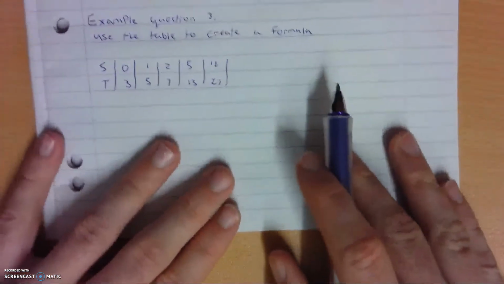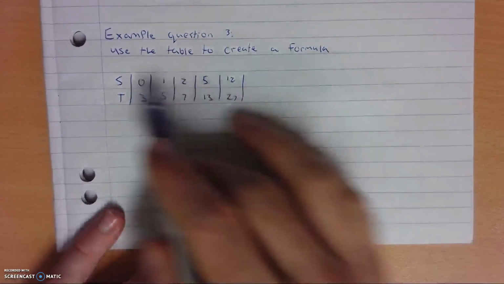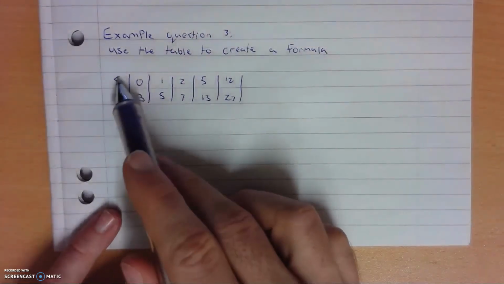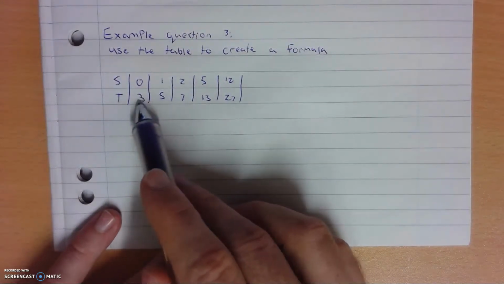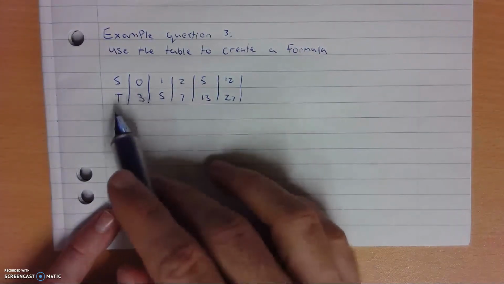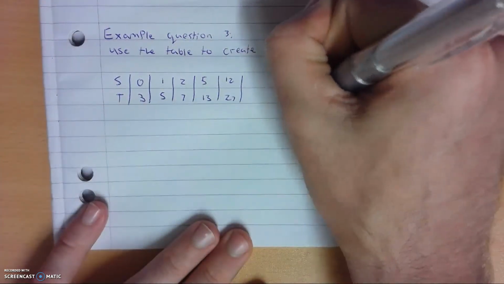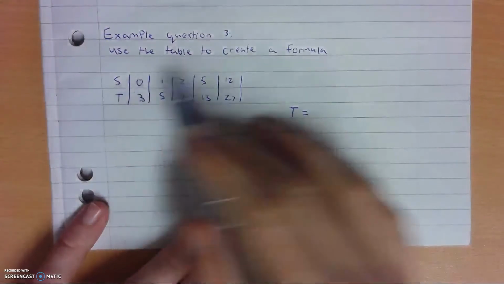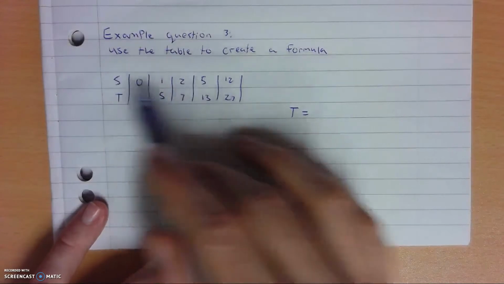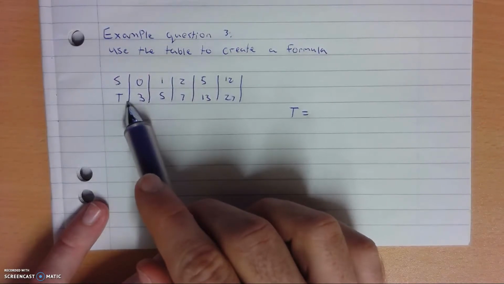All right? We're going to go on and do one last one, which will be a little bit harder. Exactly the same thing. Use this table here to create your own formula, exactly what I've just done. S and T. So when S equals 0, T will equal 3, when S equals 1, T will equal 5, etc. Okay, so I'm going to do something to S to find my T value. So T equals S, something, plus or minus or times or divided by something. I don't know. I need to work out the trend to see what I need to do to my S value to get my T value.